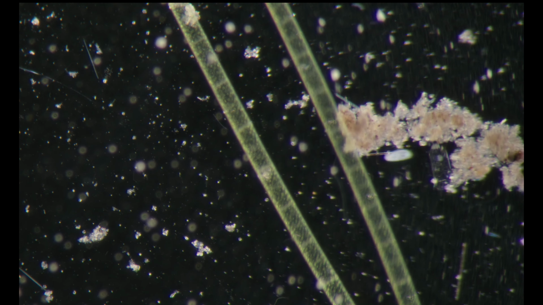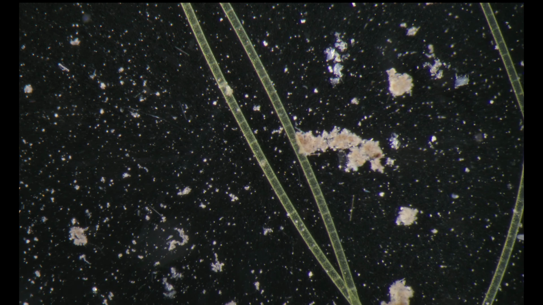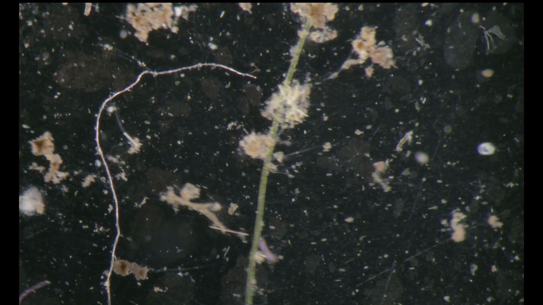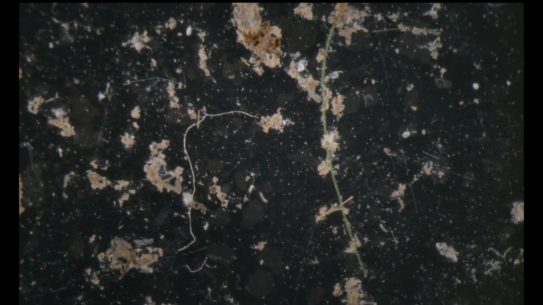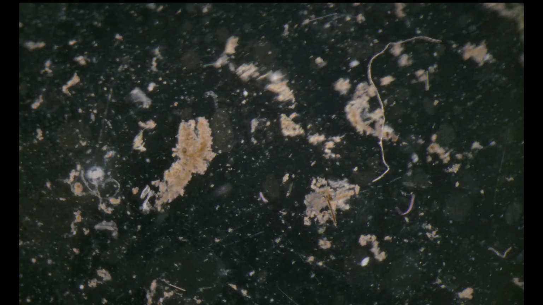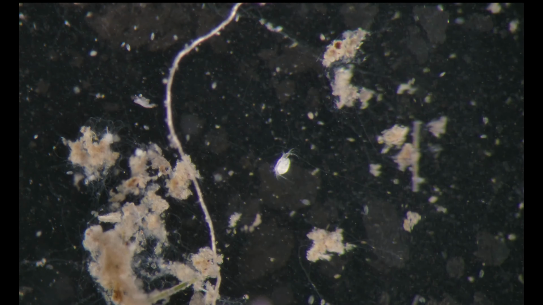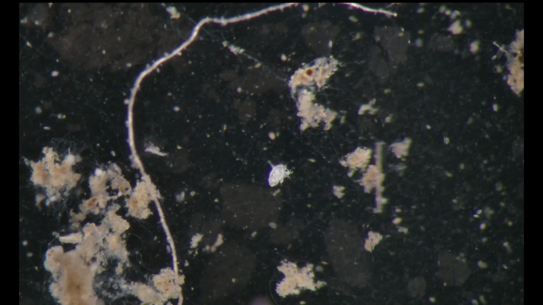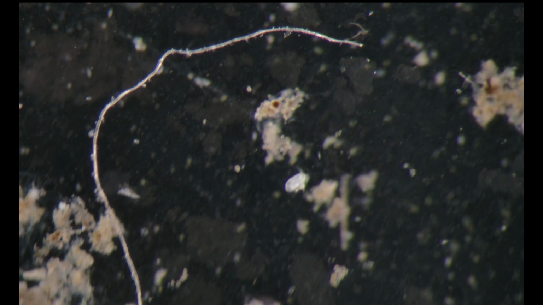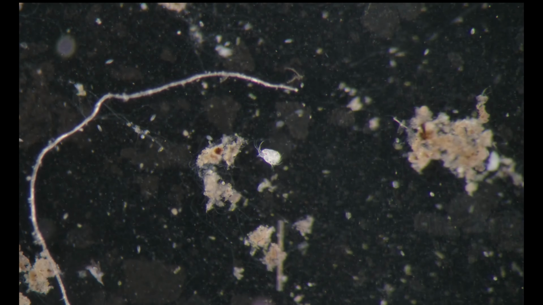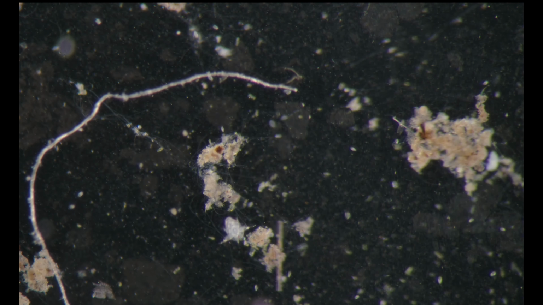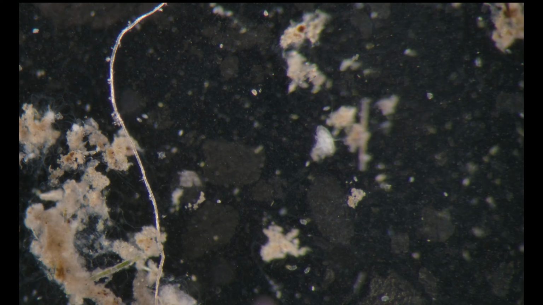Let's look at some more dishes. I'm switching now to a different one, which is much more eutrophic. And here is a nice copepod nauplius. It's too bright, let's move it.